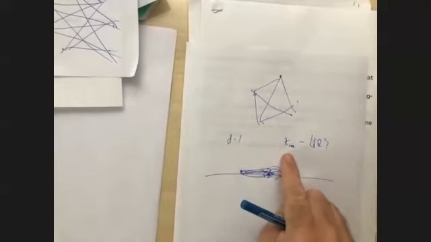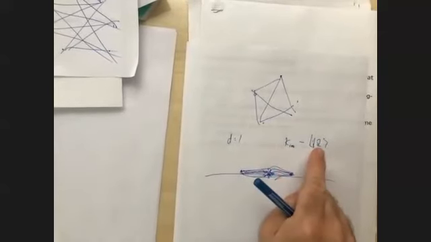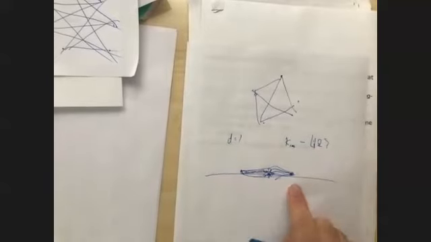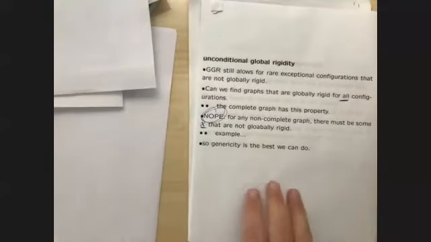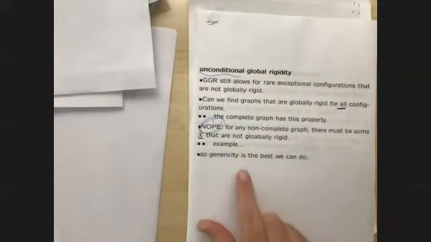So it's almost a complete graph. It's just missing one measurement to be from the complete set. But for this particular configuration, I can't distinguish this configuration from the configuration where this thing has flipped over to here on the line. Okay. So in the graphical setting, we can get generic global rigidity, but if we want to get unconditional global rigidity, we're pretty much out of luck. Really, genericity is pretty much the best, close to the best that we could talk about doing.